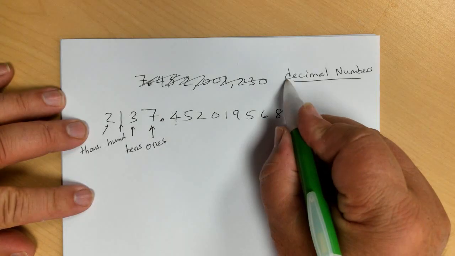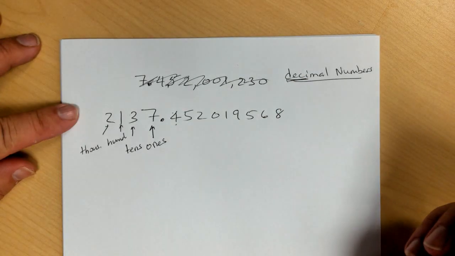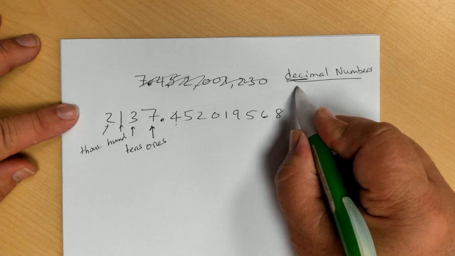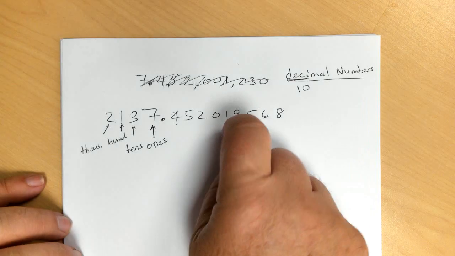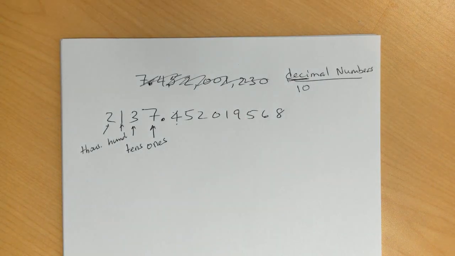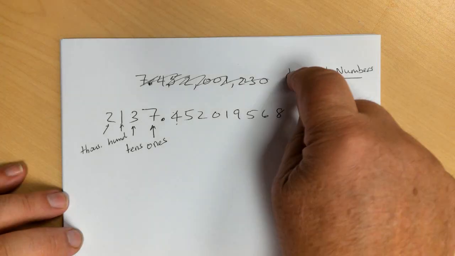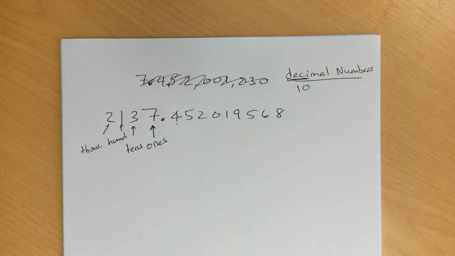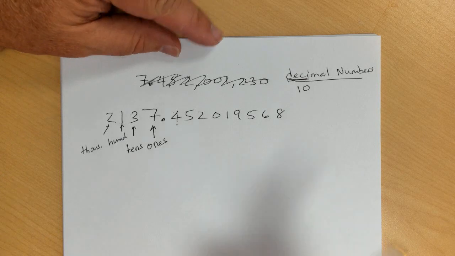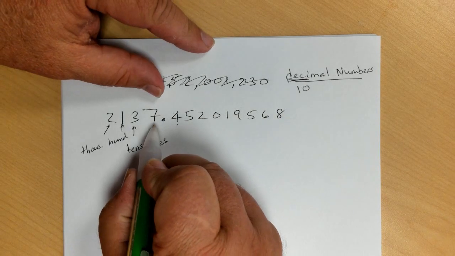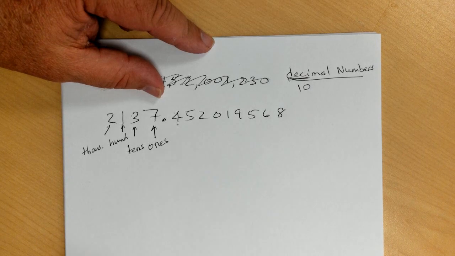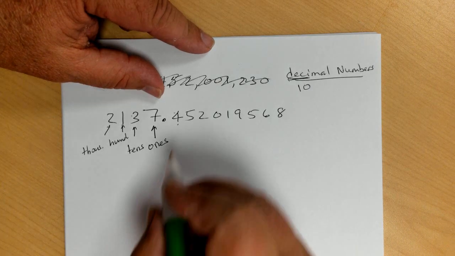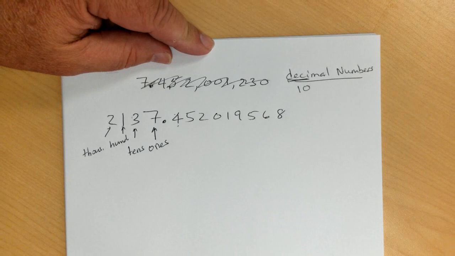What does deci mean? It means 10. They're called digits because we have fingers. How many fingers do we have? 10. So that's why it's called decimals. Each digit represents a decimal. Each position shows us a new location, all based on tens.